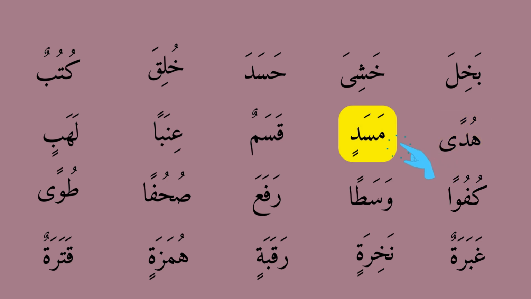Then the next one is mim fatha, ma, seen fatha, sa, dal double kasra, kasratain, din. Masadin, right? Masadin. You should not say it the wrong way. That's wrong. Masadin. Then next one, qaf fatha, qa, seen fatha, sa, mim double damma, dammatain, mun. Qasamun, qasamun, right?